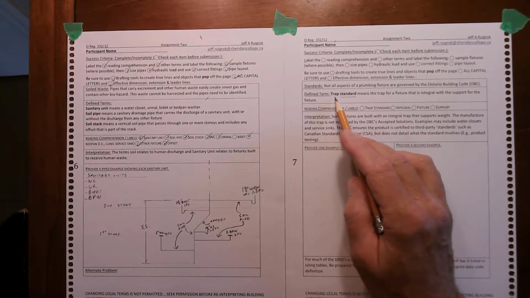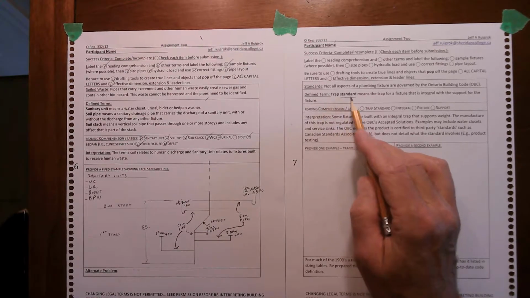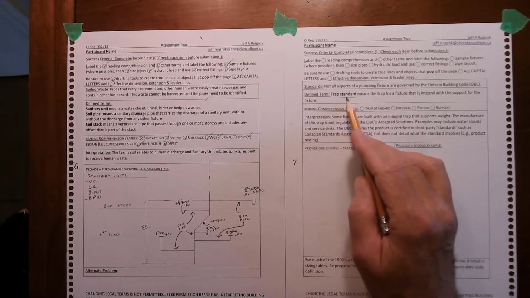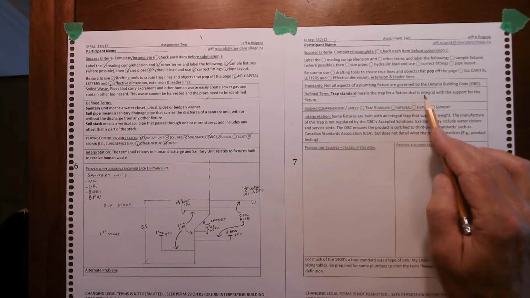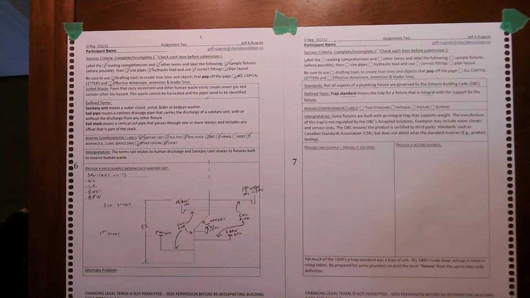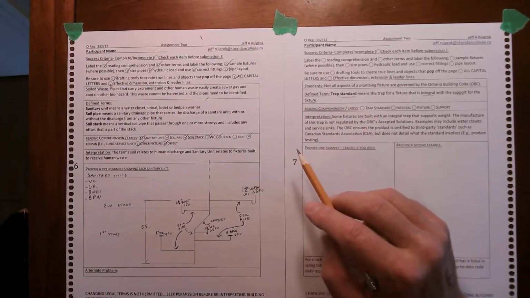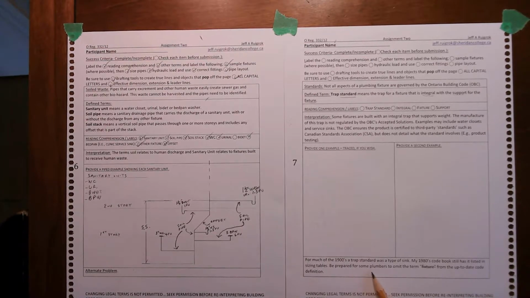Anyhow, in this particular case, what we're talking about is a term that includes the word standard, called the trap standard. And all that means is the trap for a fixture that is integral with the support for the fixture. Essentially, it's built into the fixture. We don't manufacture fixtures. They're built to standards. Now, I should warn you, you might get lots of flack from some of the older plumbers you might meet.